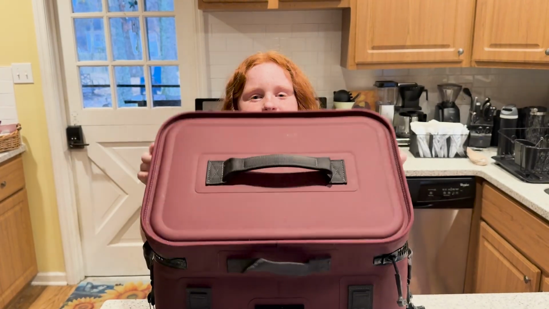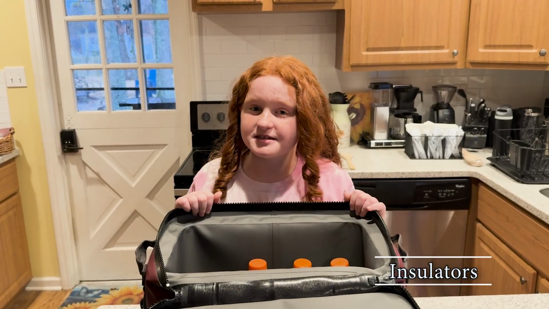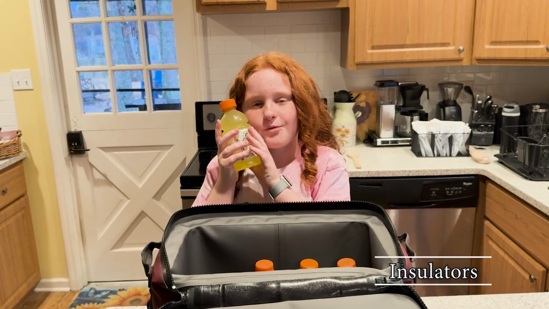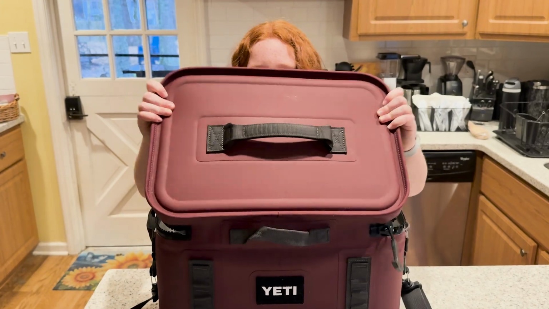This is a cooler. Its main property is insulators. Insulators are materials that do not conduct heat or electricity through them, which keeps my drinks cold on a warm day. Another property of this cooler is flexibility.